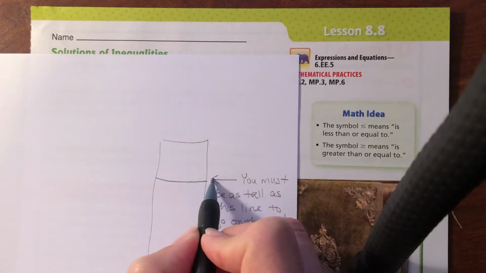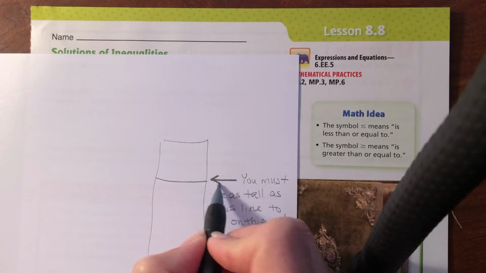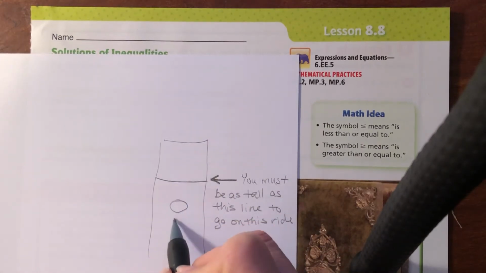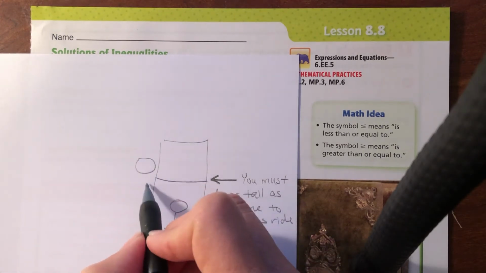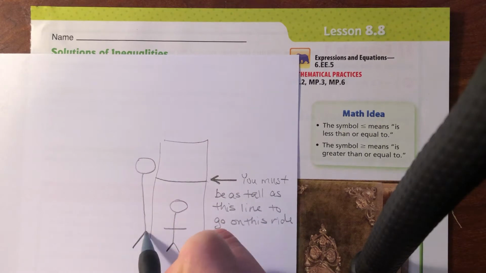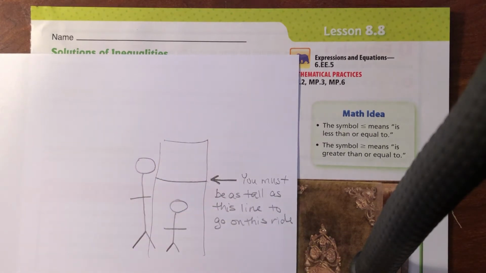Okay, so this is the minimum, right? You have to be at least this tall to get on the ride. So let's say your little brother is this tall, they can't go. But your older sister is this tall, so she can go.